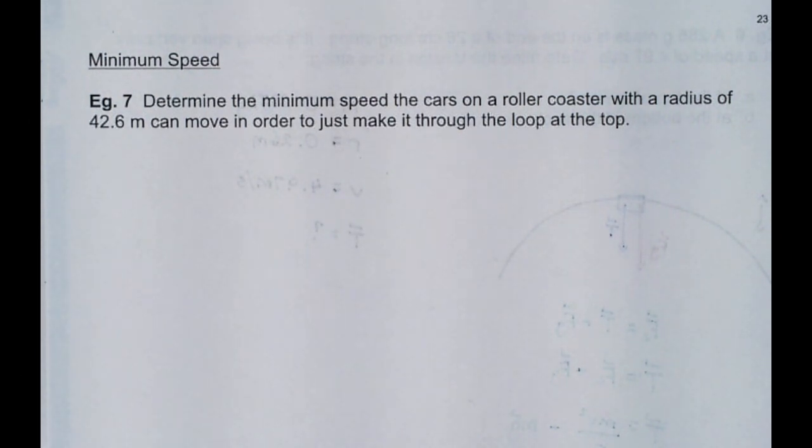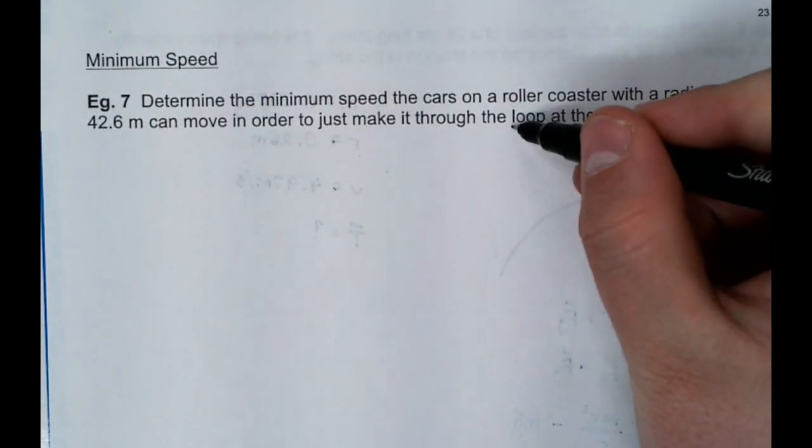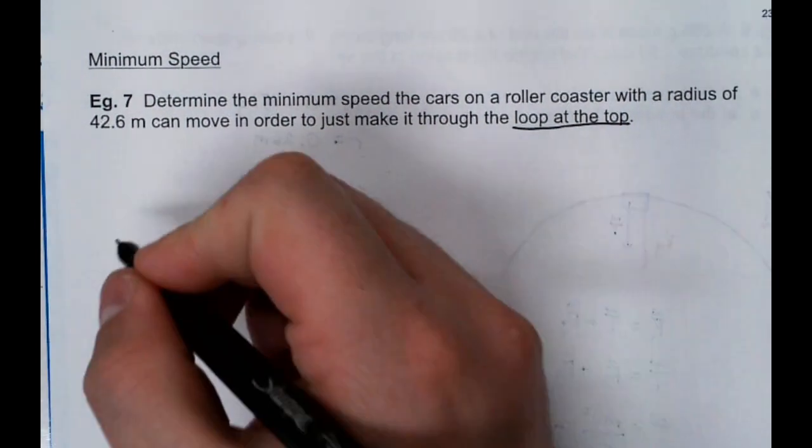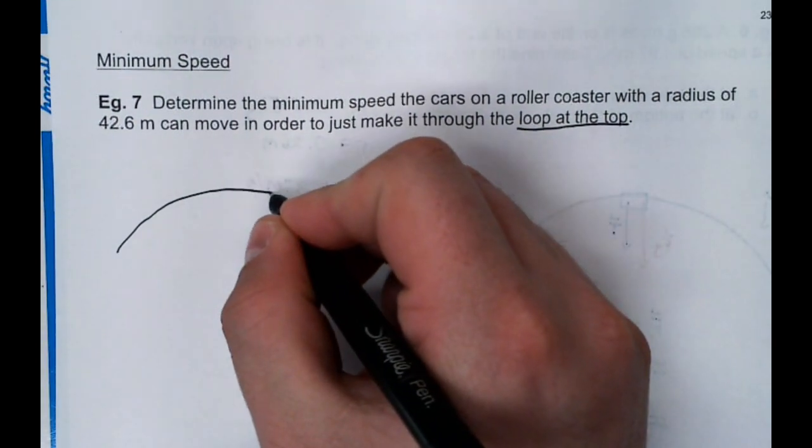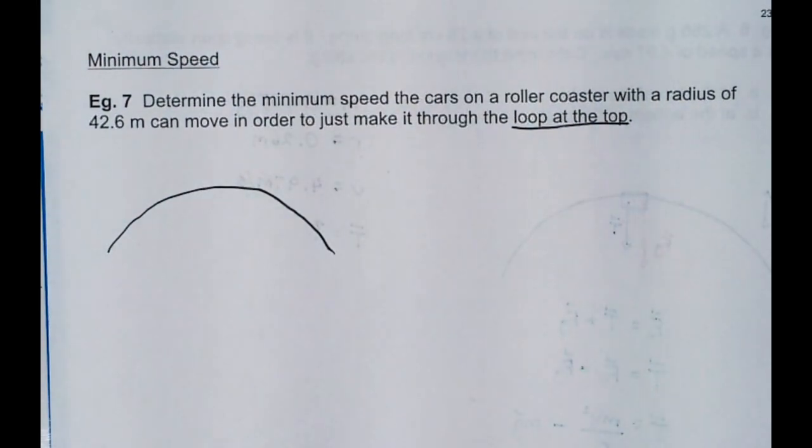The last thing that we can use this topic to solve for is minimum speed. This question wants us to determine the minimum speed of the cars on a roller coaster with a radius of 42.6 meters that can move in order to just make it through the loop at the top. So we're going to be at the top of our loop.